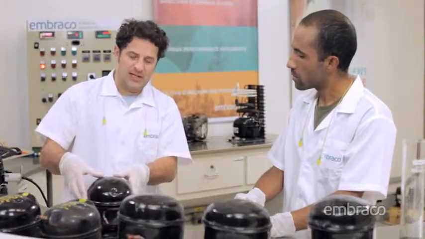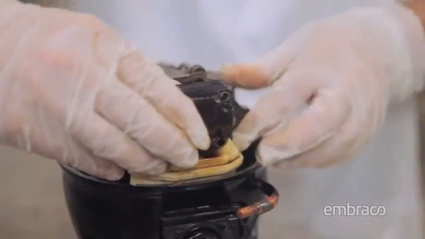Got it. And what can this residual moisture cause in the system, Peter? The carbonization of the valve plate and the compressor head, Mark.